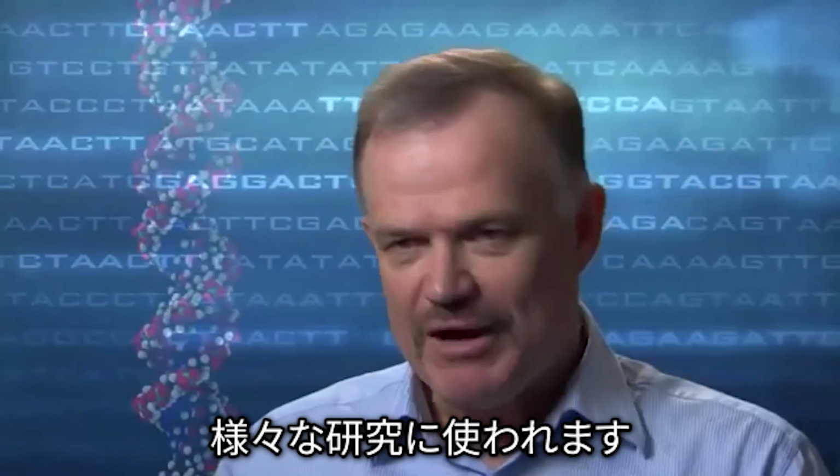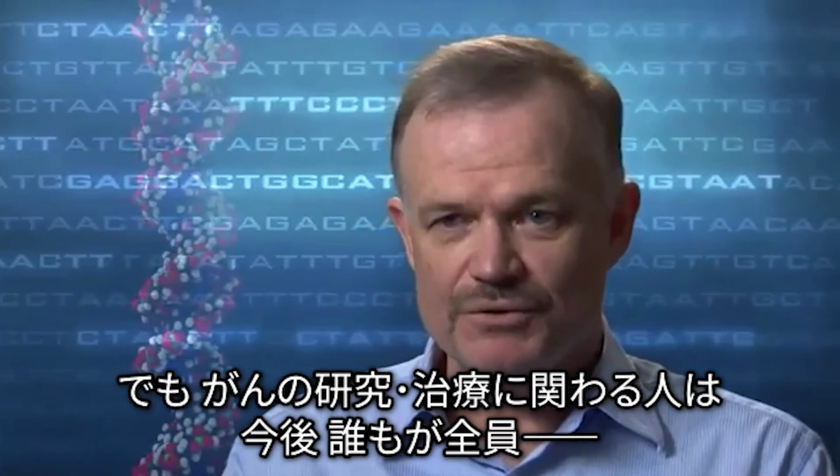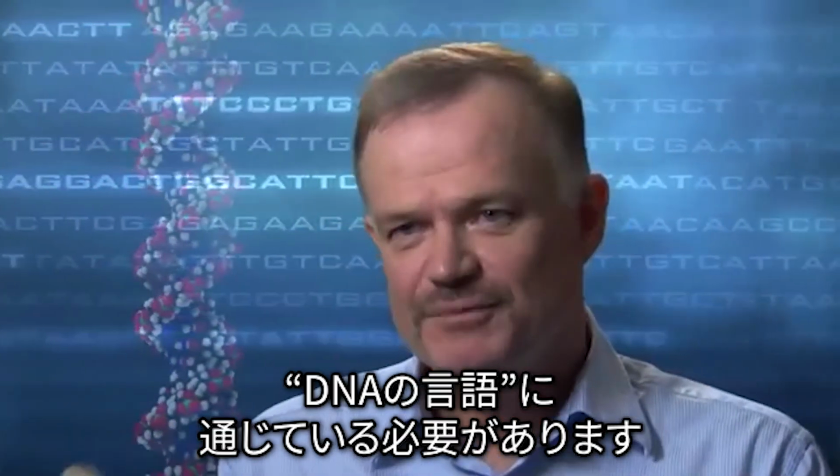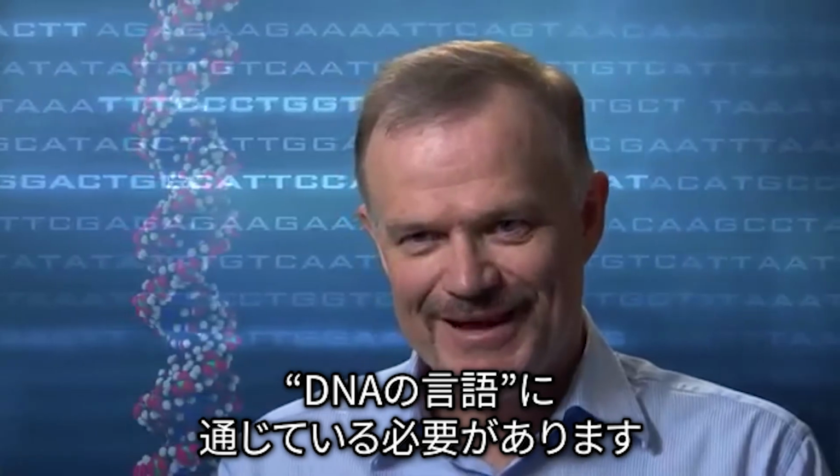So there's a generality of how things will be used, but there's one thing that'll be common to everybody who's either studying cancer or treating cancer, and that is that they will have to become versant in the language of DNA.